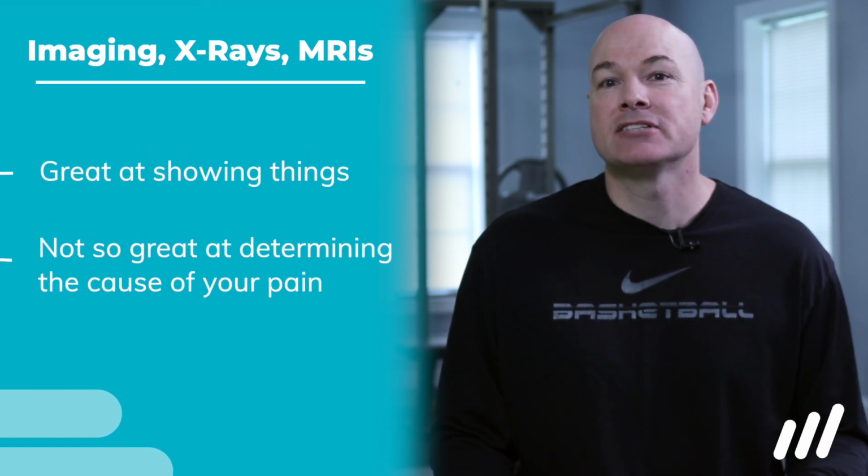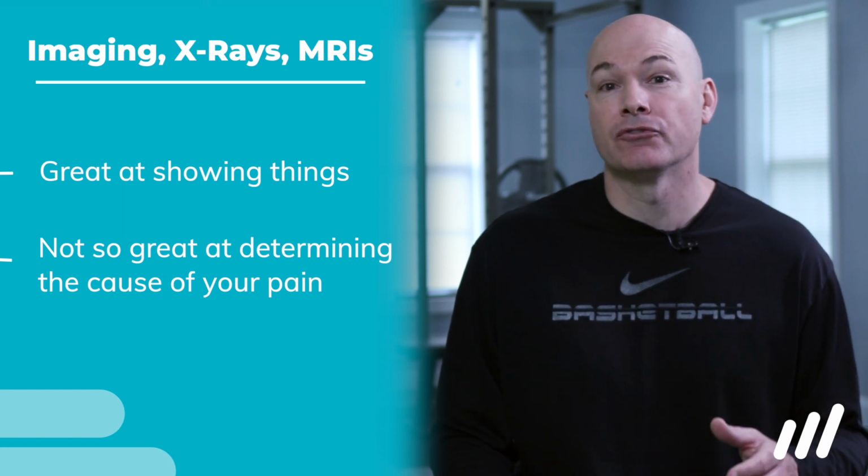Imaging, X-rays and MRIs, are really great at showing things, but they're notoriously bad at telling you if what's shown is the actual cause of your pain. This is because the same so-called problems are found about as often in people who don't have any symptoms. Early imaging, for the most part, has little to no benefit and rarely changes the treatment plan. The most valuable insight comes from the person's signs and symptoms, how and when they started, what makes it better, what makes it worse, etc. Imaging findings should only be considered relevant if they correlate with signs and symptoms.